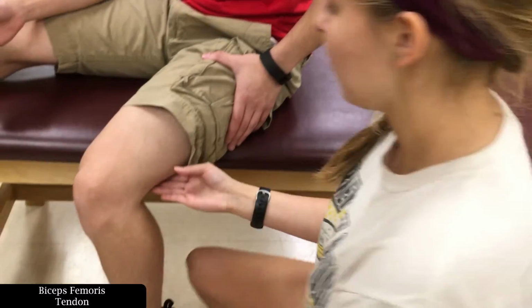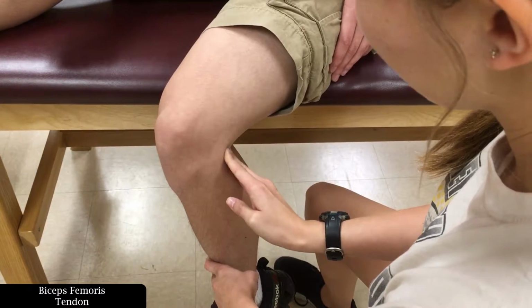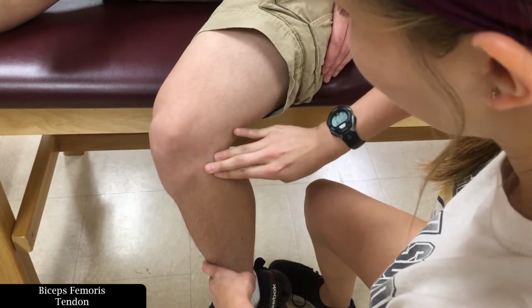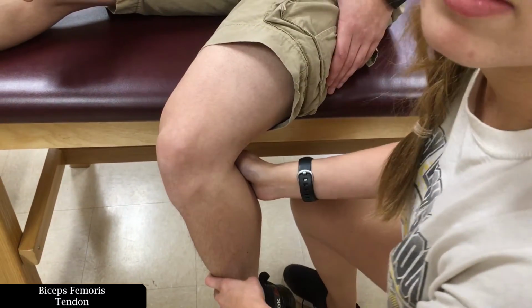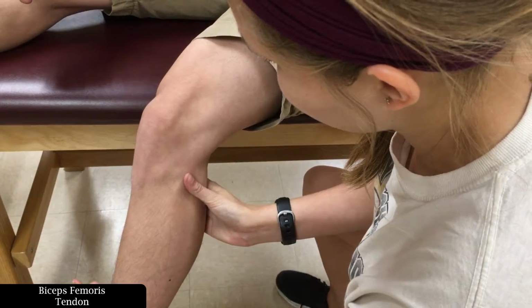We'll be palpating the biceps femoris tendon. The biceps femoris tendon runs laterally alongside the knee and comes down and inserts onto the head of the fibula right here. This can also best be felt when the patient resists knee flexion, like so.